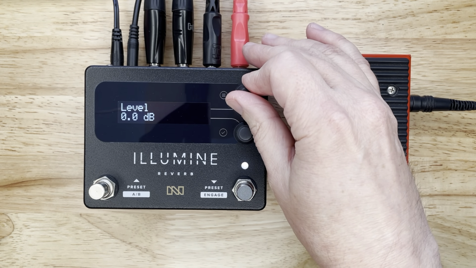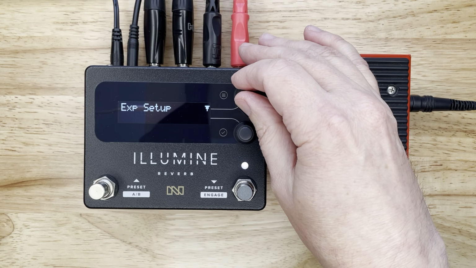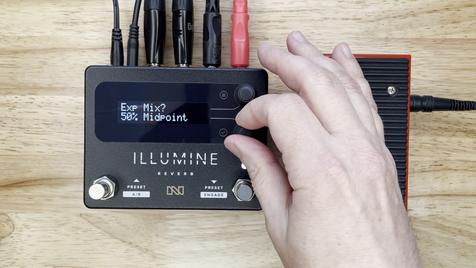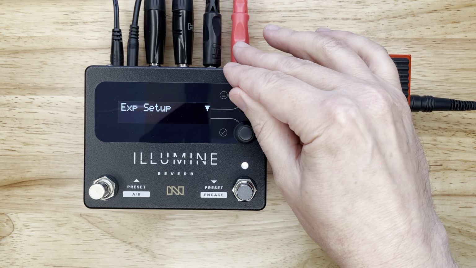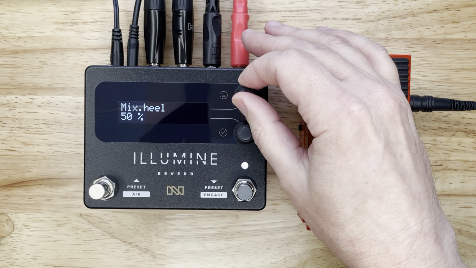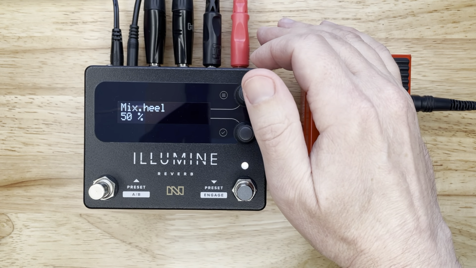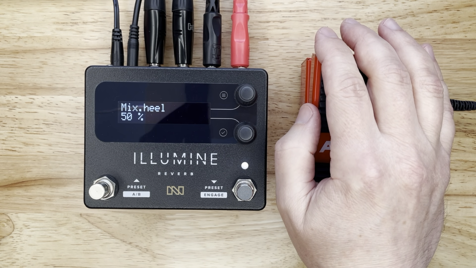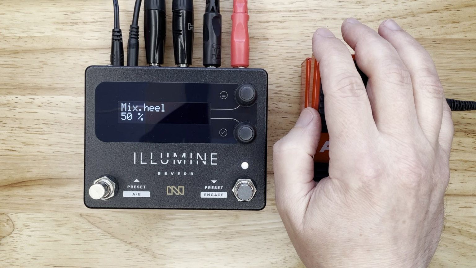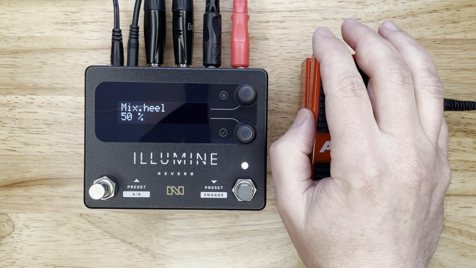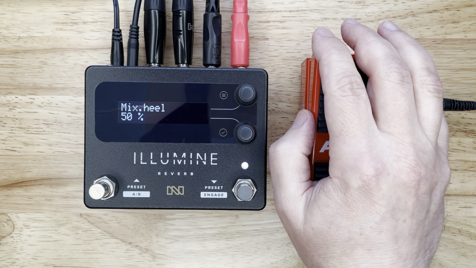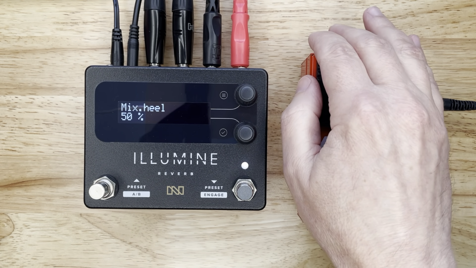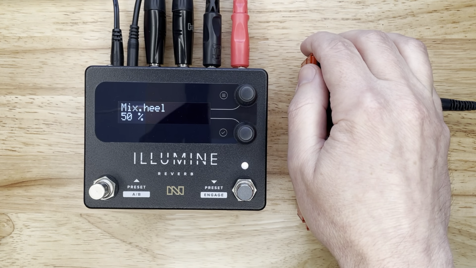Okay, let's start by enabling the expression control over the mix. I'm going to set it at 50% midpoint to start. Okay, so what I want to do with this preset is configure it so that at heel down I've got a sort of an always on standard sounding reverb, and at toe down bigger ambient style reverb.